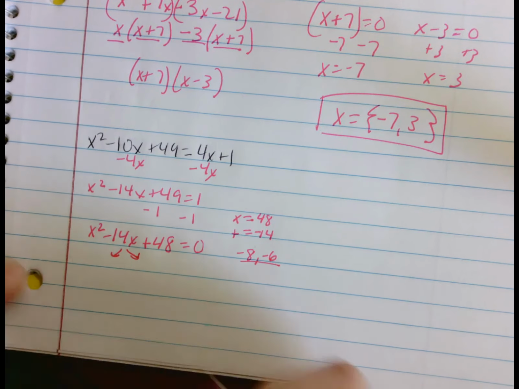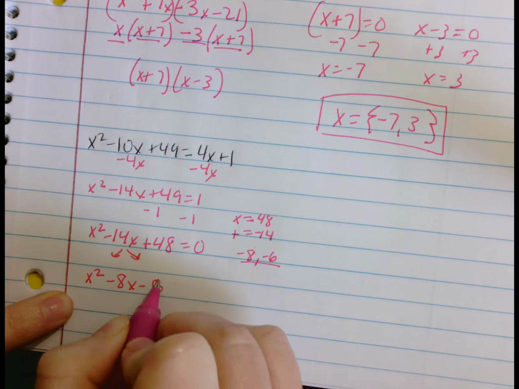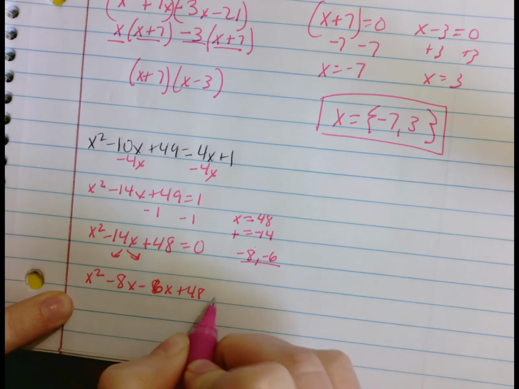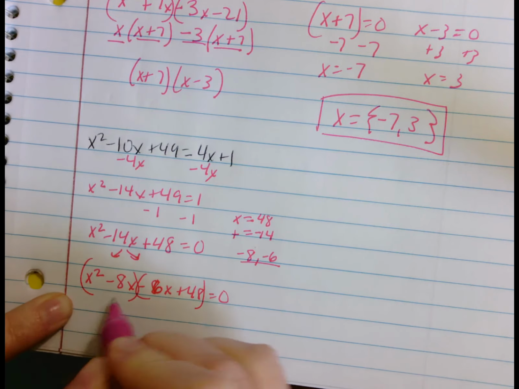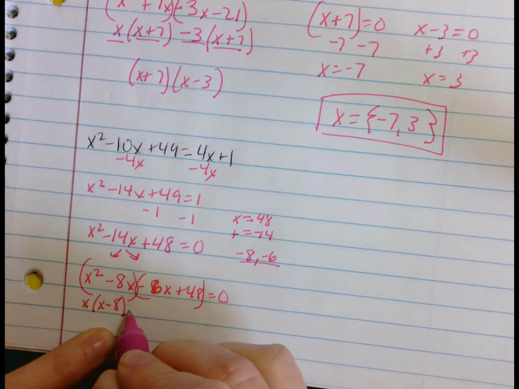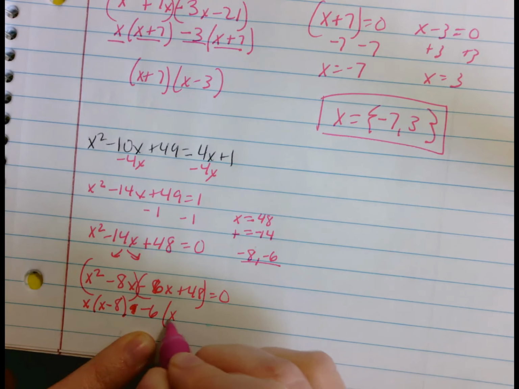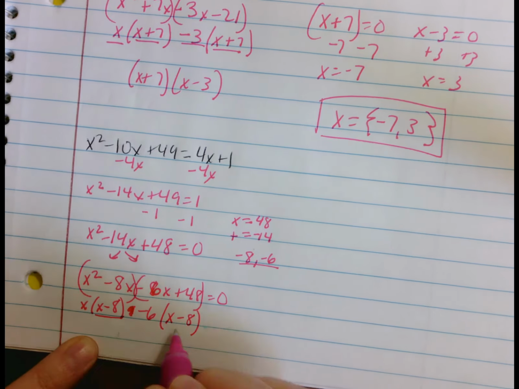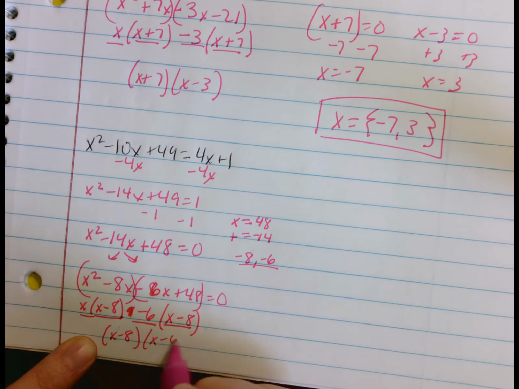So I'm going to factor that into x squared minus 8x minus 6x plus 48. We're going to split that into our two groups. We're going to take out that greatest common factor. Here it's 8x, and we're left with x minus 8. And here it is negative 6. Sorry, forgive my little blunder there. Pull out that negative 6 and we're left with x minus 8 again. So here is our common factor, x minus 8. Here are the leftovers, x minus 6.